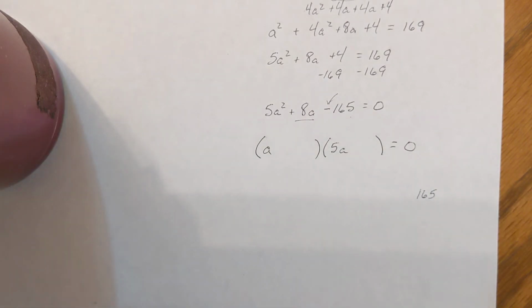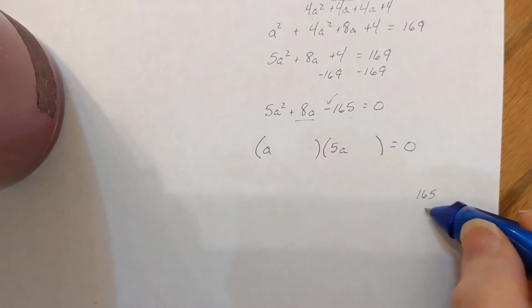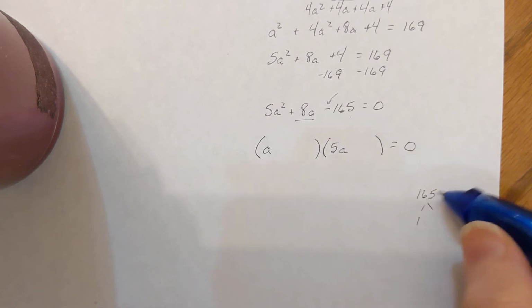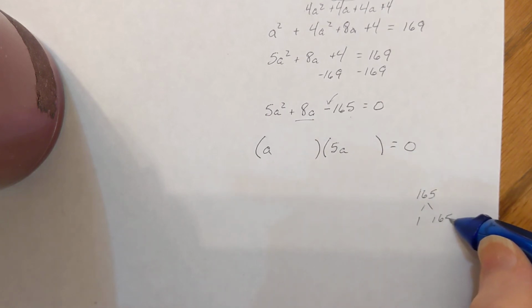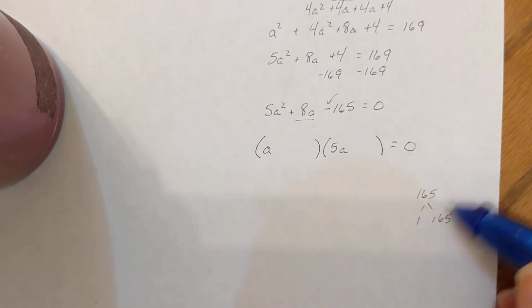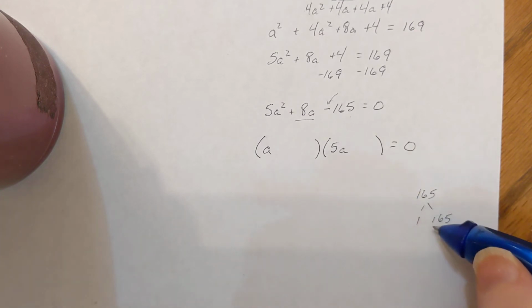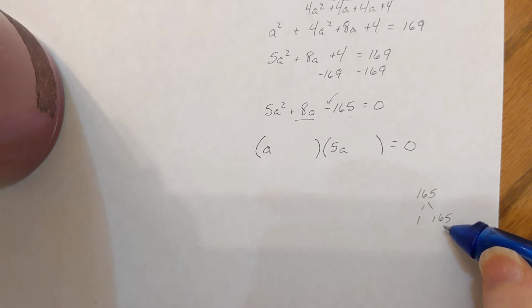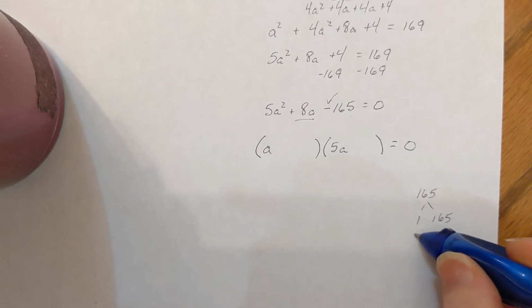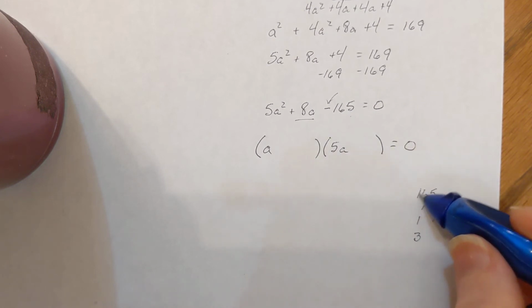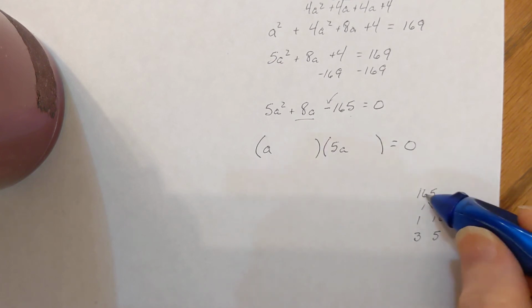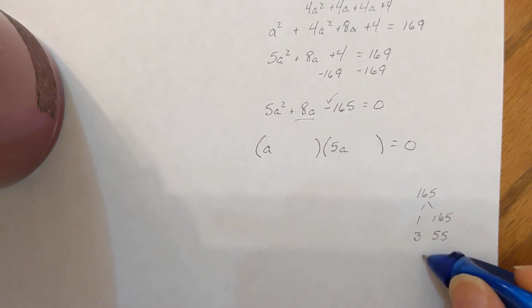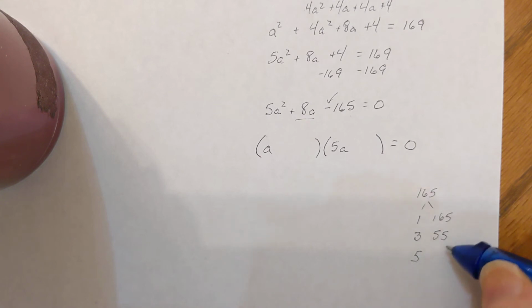I'm going to take 165 and factor it. Of course 1 and 165 doesn't really help me, but it helps me to have a list of all my common factors. 3 is 5 and 5. 15.